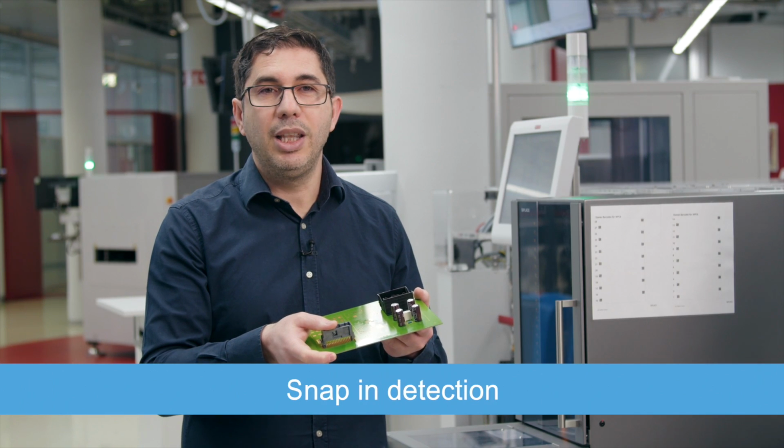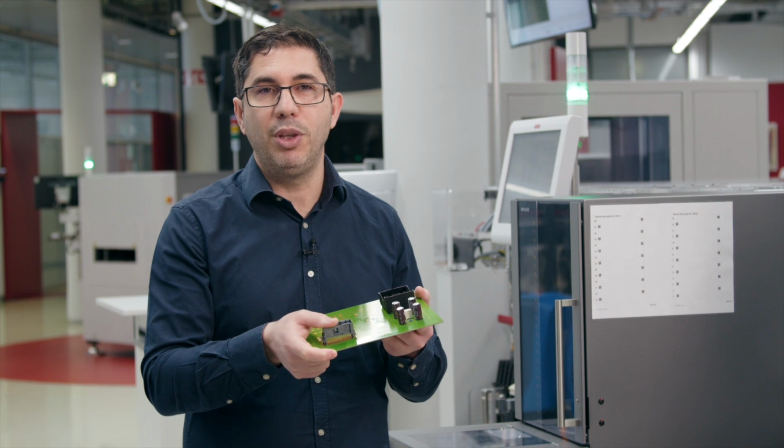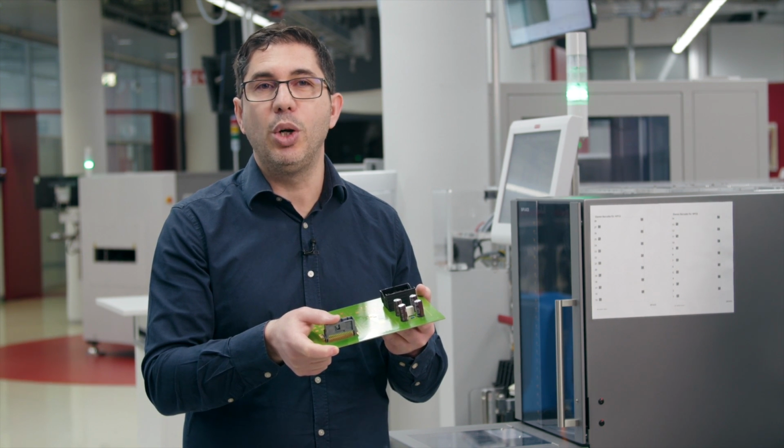In addition to that, the very high force twin head is able to detect whether components with board locks have snapped in or not.